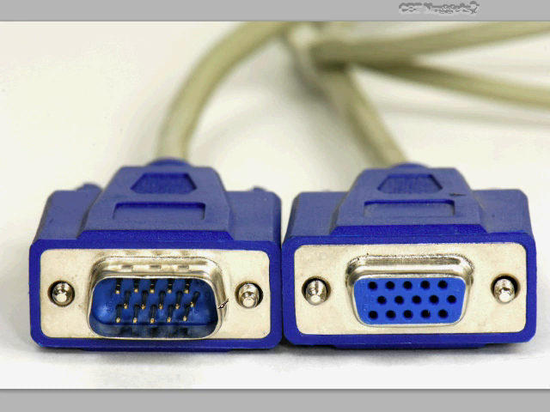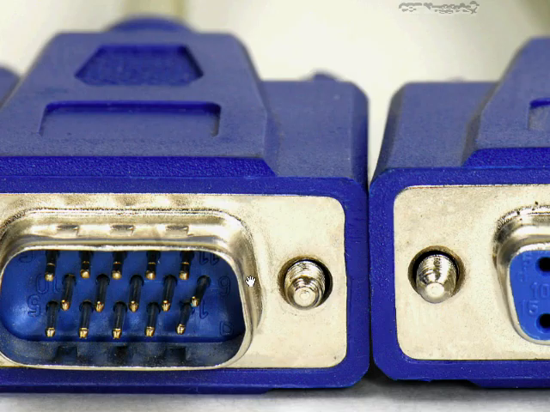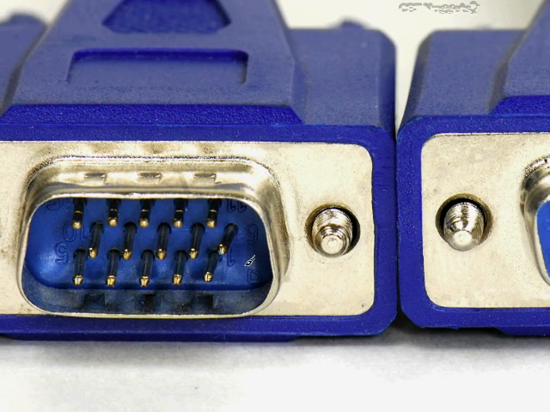Speaking of pins, by the way, I just happened to notice this. I might have messed this up. At some point in the past, apparently I have bent this pin over a little bit. I don't know if you can tell, but it's shifted a little bit in this direction.